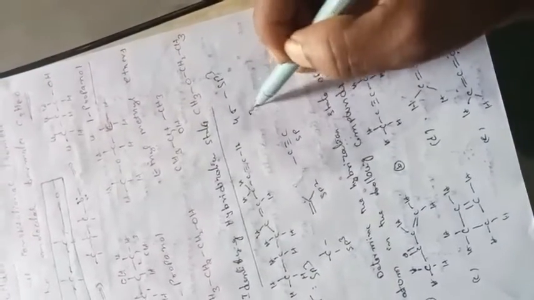We have to count the number of sigma bonds. For example, here 4 sigma bonds are there, so it is sp3. If it is 4 sigma bonds, it is sp3; 3 sigma bonds, it is sp2 hybridization; and 2 sigma bonds, it is sp hybridization. This is a very simple concept, easy to identify.